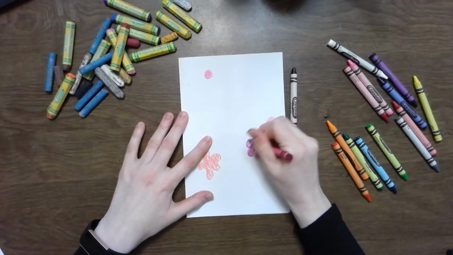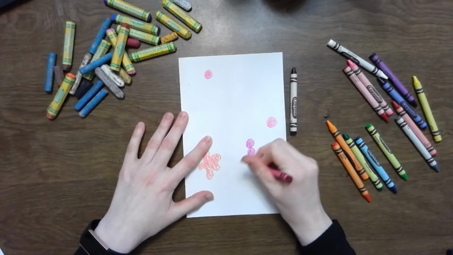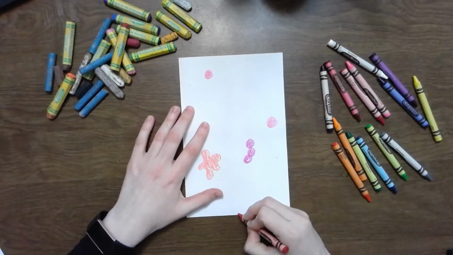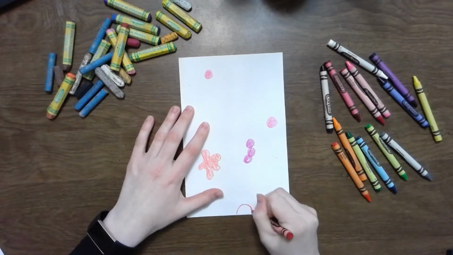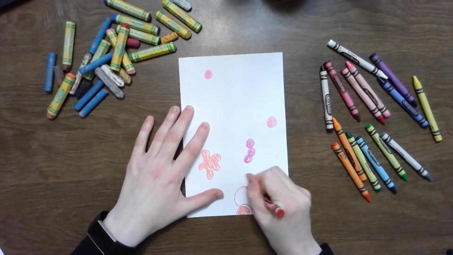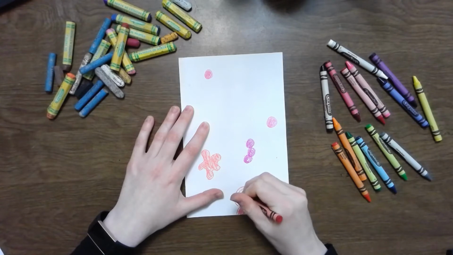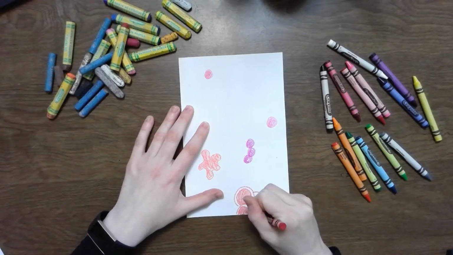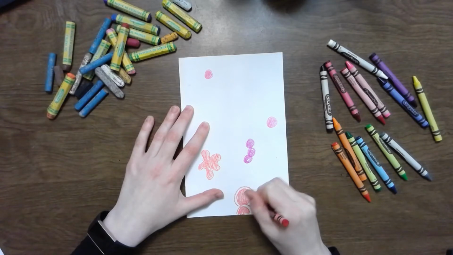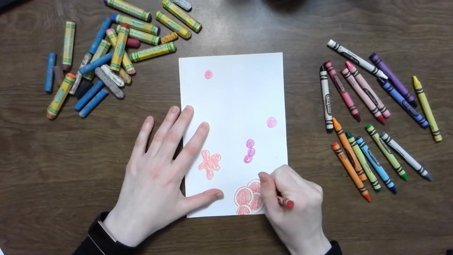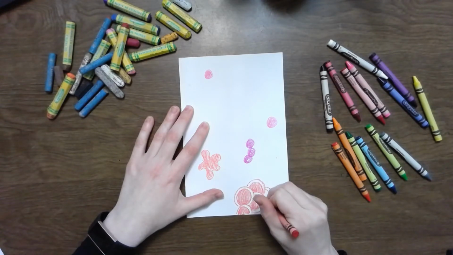Now I'm working on the crayon side of my picture. You can come up with your own shapes if you would like. Typically, the pictures you see online of microorganisms were taken with a very high-powered microscope, and they are often stained to look different colors.